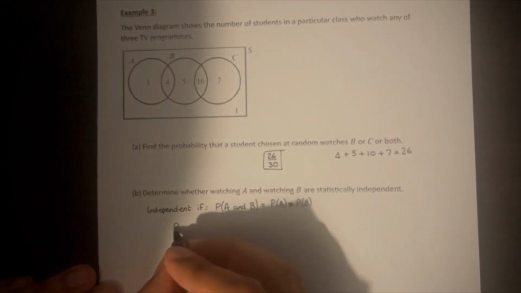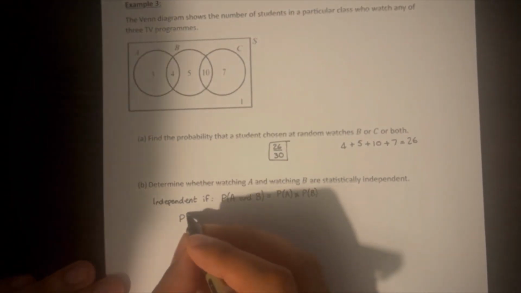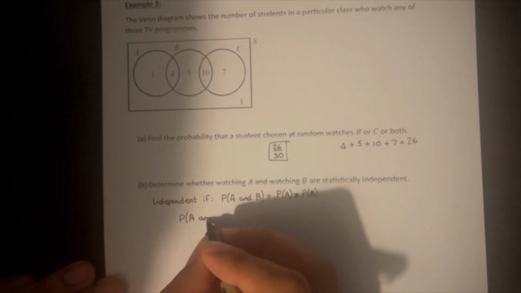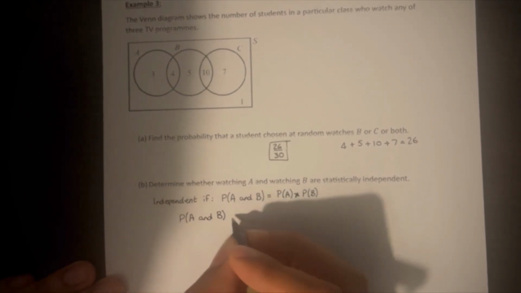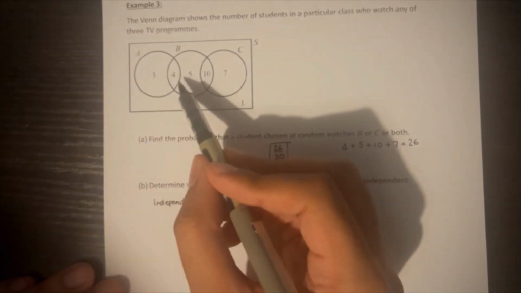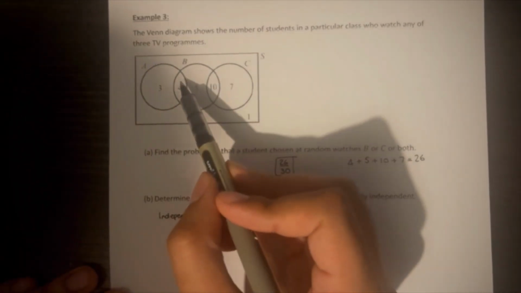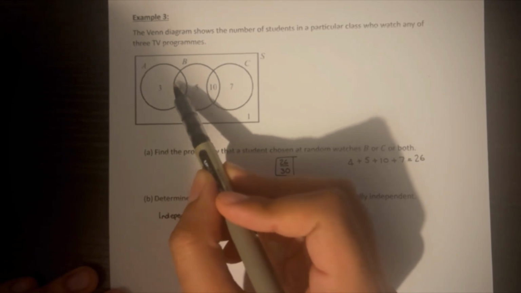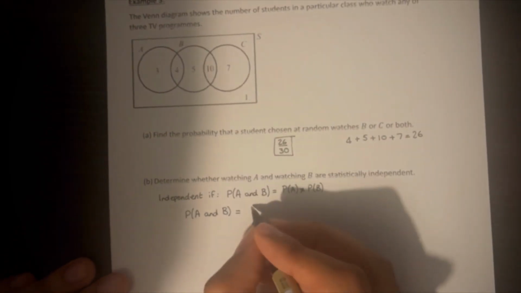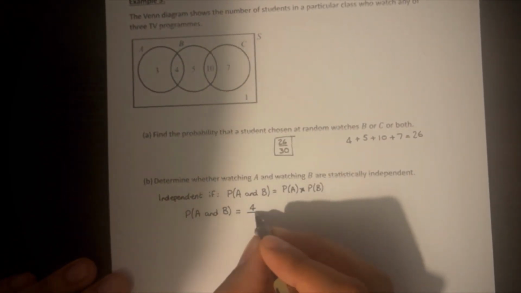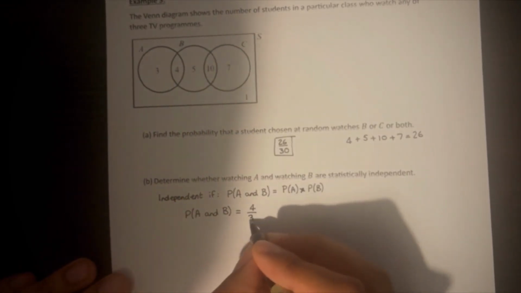The probability of A and B comes from the intersection on our Venn diagram, because the number of people who watched A and B is 4 out of that 30.